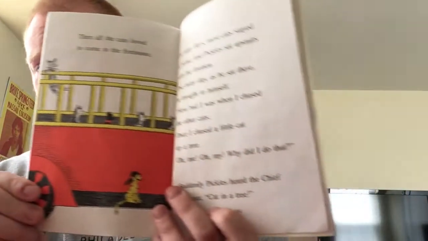Suddenly, Pickles heard the chief call out, "Cat in a tree." So I'm going to make a prediction here and say that Pickles is going to help save the cat from the tree. Fireman Joe and the other two men slid down the pole. Pickles slid down after them. He heard the chief say, "The tree is in the old yard next to Mrs. Goodkind's house." "Oh," thought Pickles, "that's the yard where I lived, and that's the tree."